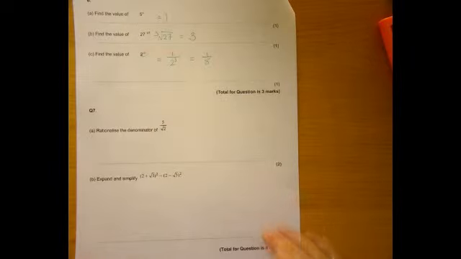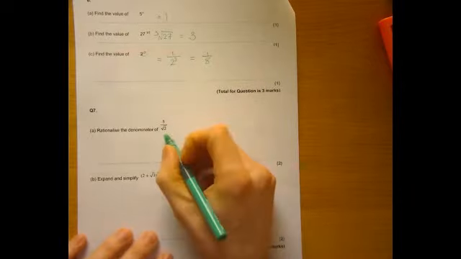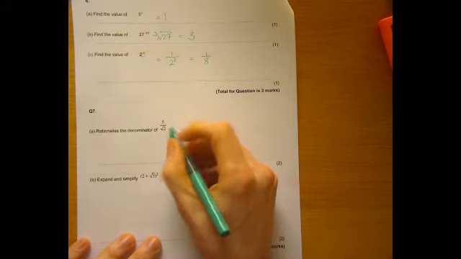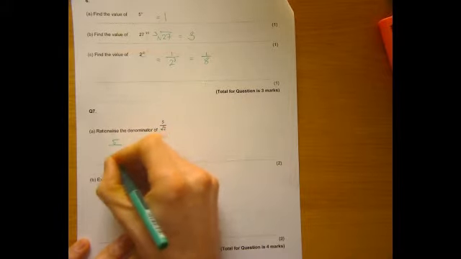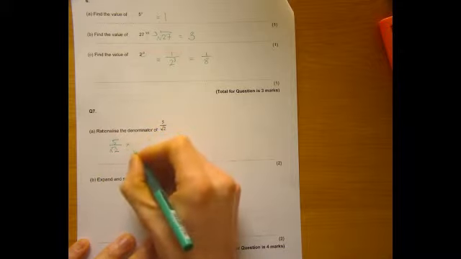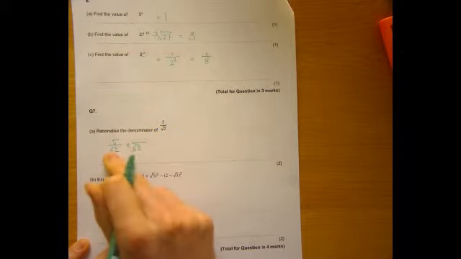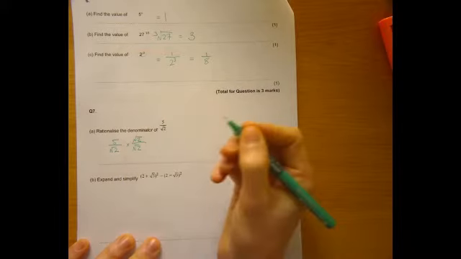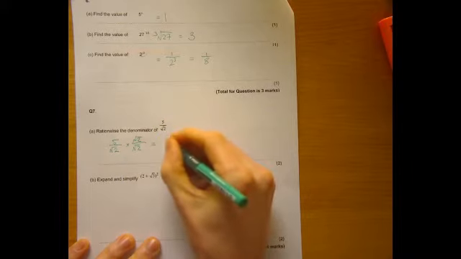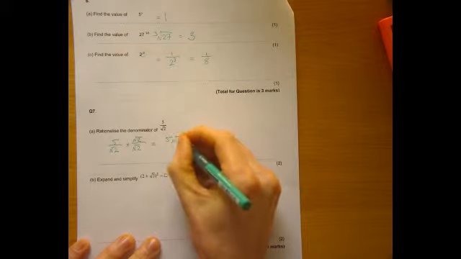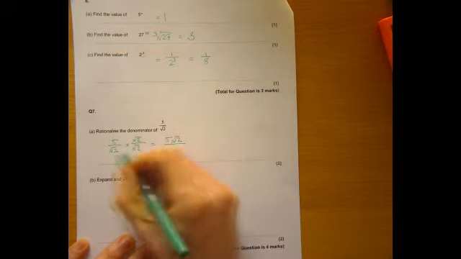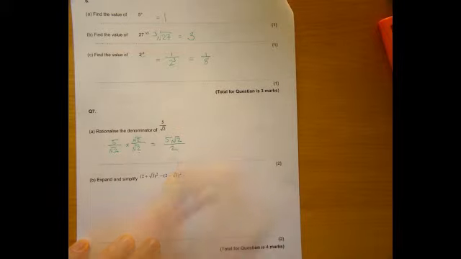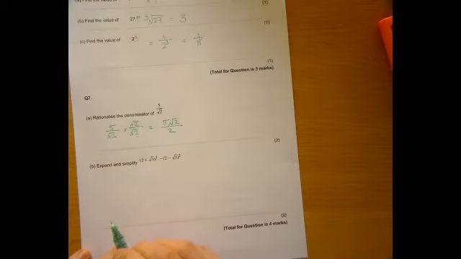Question 7. Rationalize the denominator. Again, we can do this fairly straightforward. That just means I cannot have a square root on the bottom. So I need to times by the square root of 2 to cancel out the square root there. If I times the bottom by the square root of 2, I must times the top by the square root of 2. And that will give me 5 root 2 divided by root 2 times root 2, which is just 2. That's my answer.